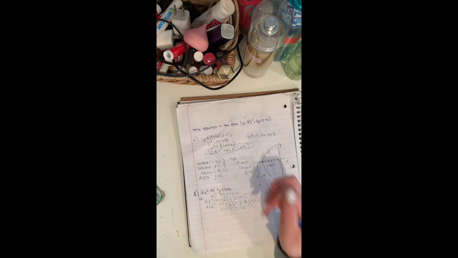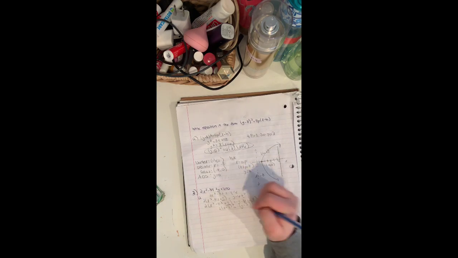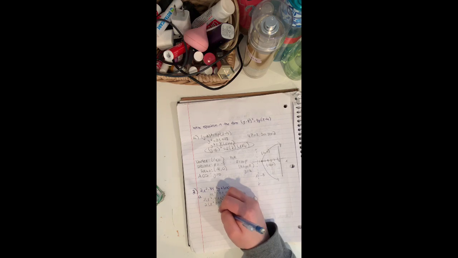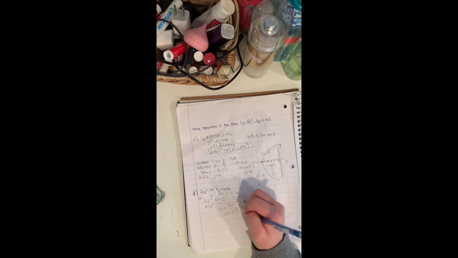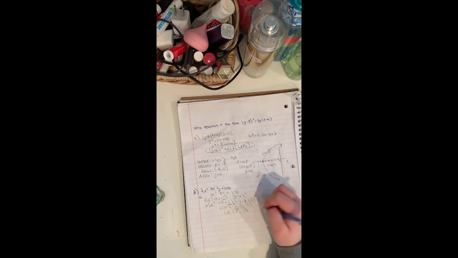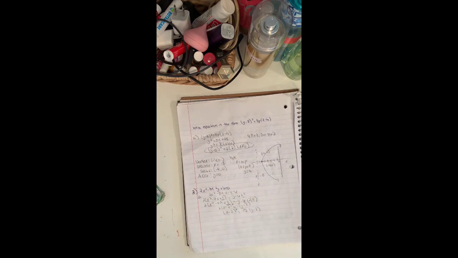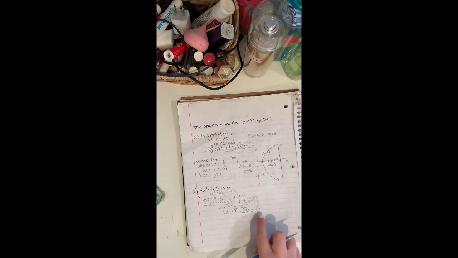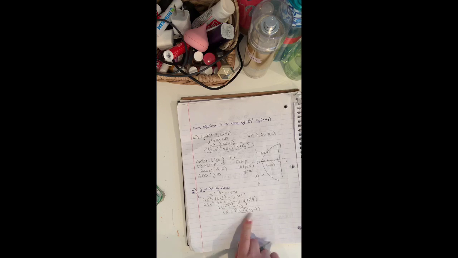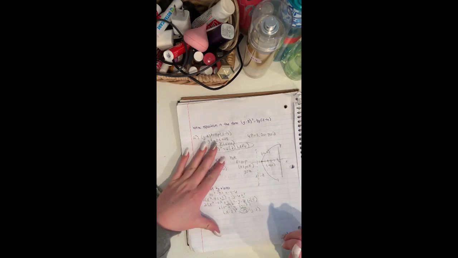So that's going to come out as (x minus 2) squared equals negative 1/2 times (y minus 2). All right, so then we get the standard form.